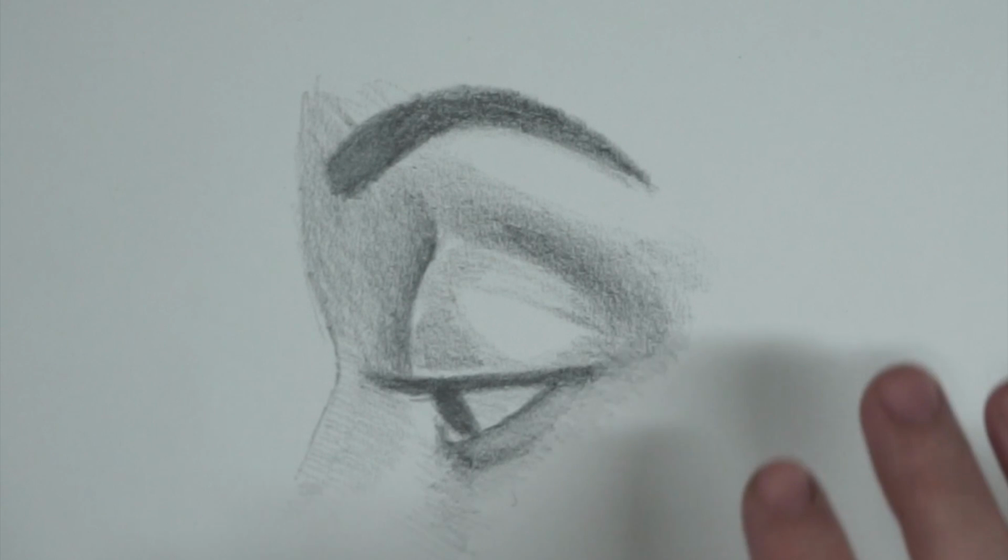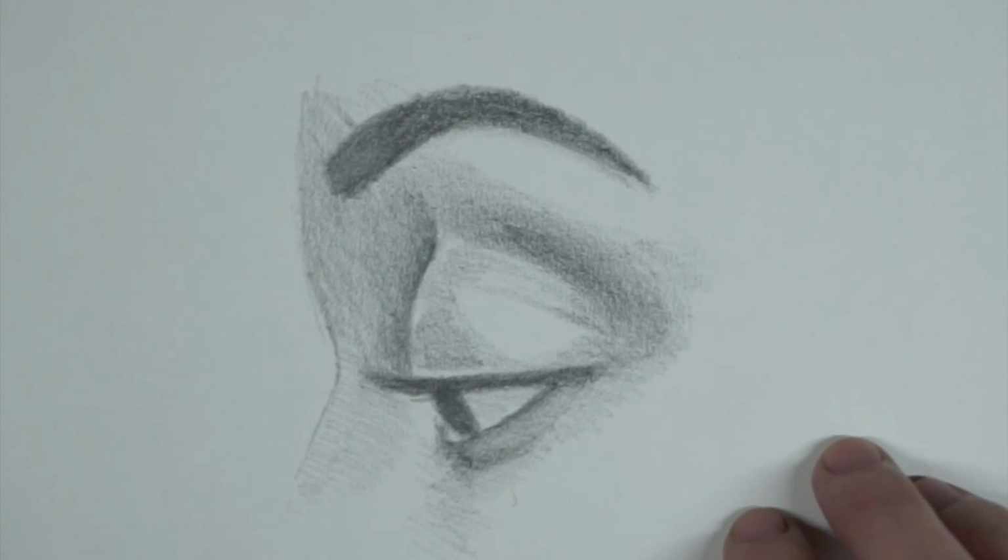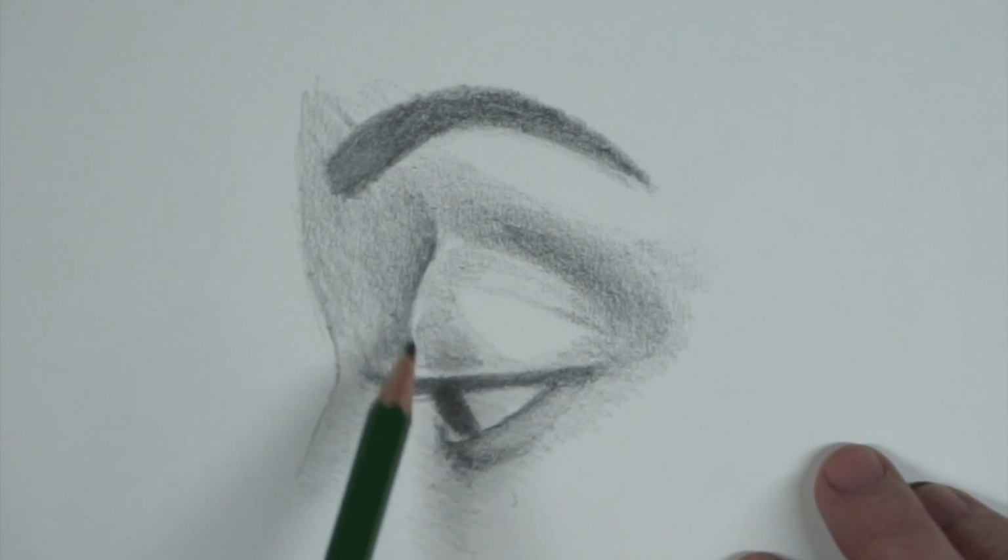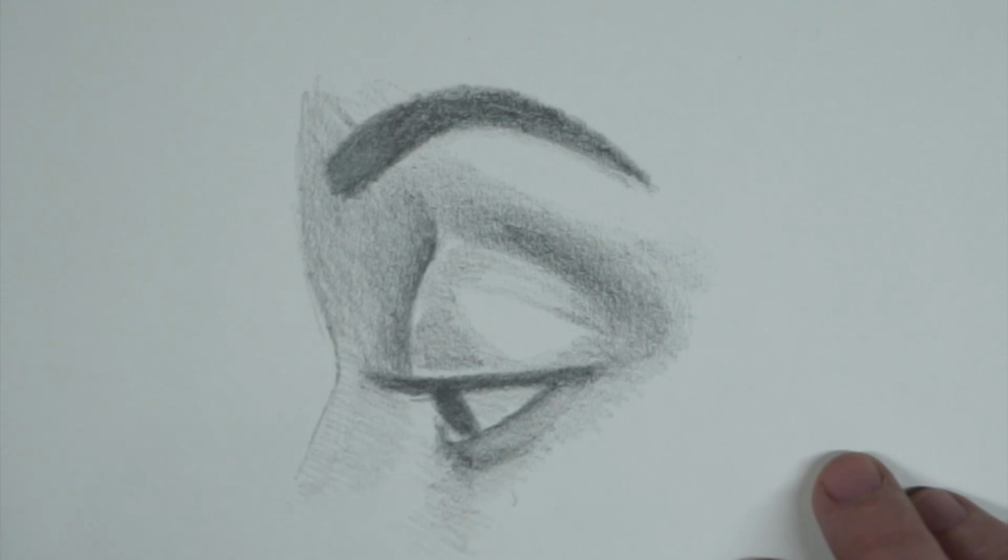All right, we've got our eye in profile here looking downwards. So again, here we can really see more of the shape of the eyeball from this angle. We want to make sure that we're still indicating the thickness of the eyelid, so the eyelid sticks out further than the eyeball itself, and so does the lower eyelid as we're looking at it.